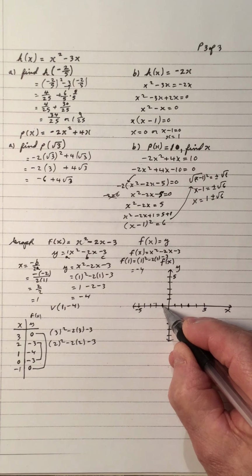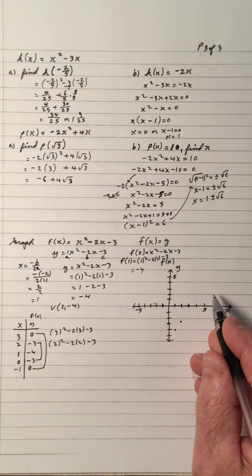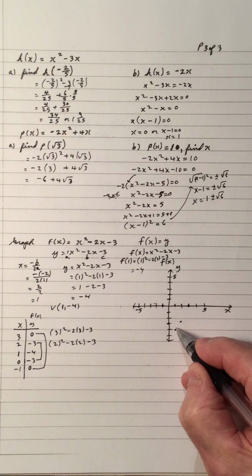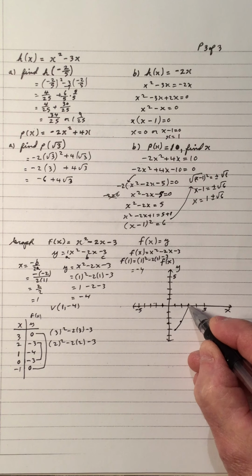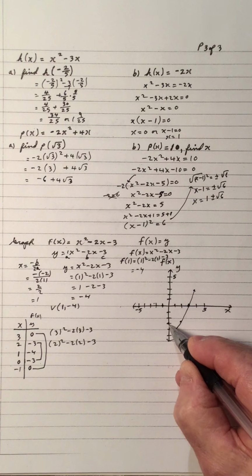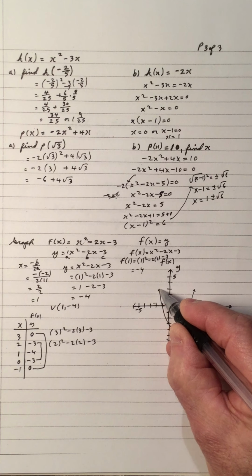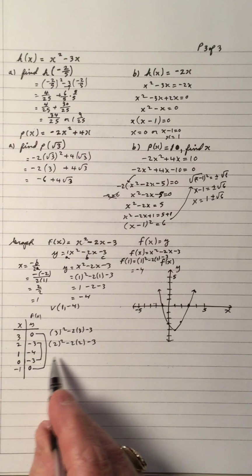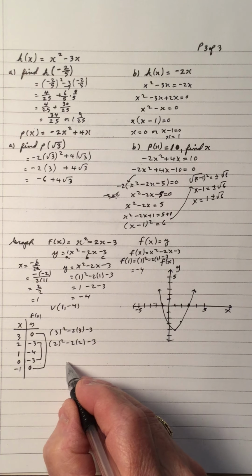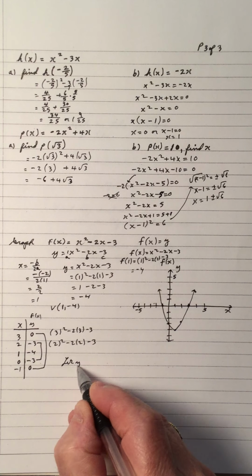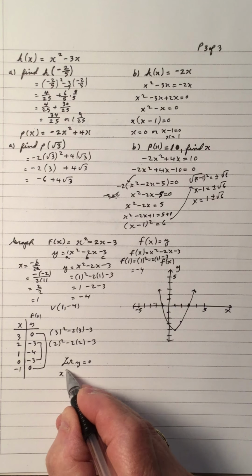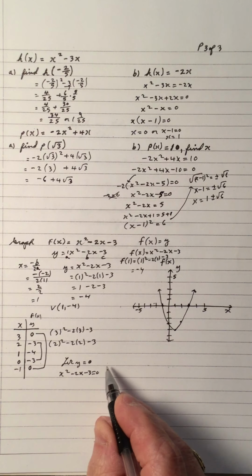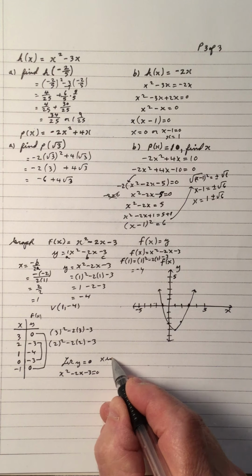So notice these are x-intercepts. So we got x-intercepts, y-intercepts, we have it all. So there's the parabola that we're drawing. So it's the same with f of x, because the f of x is your y. And besides the table of values, we could also let y equal 0, and we work with x squared minus 2x minus 3. Because when we let y equal 0, we'll get the x-intercepts.